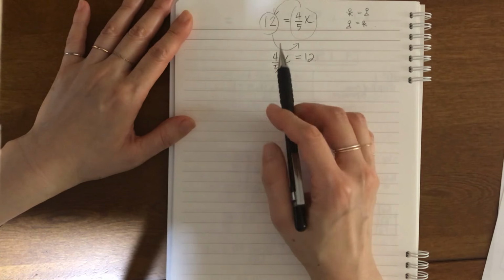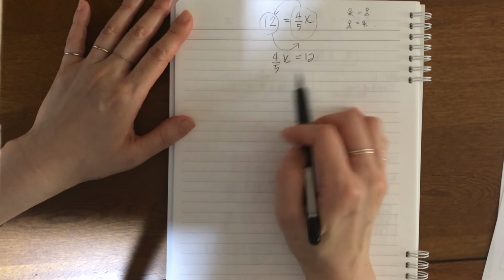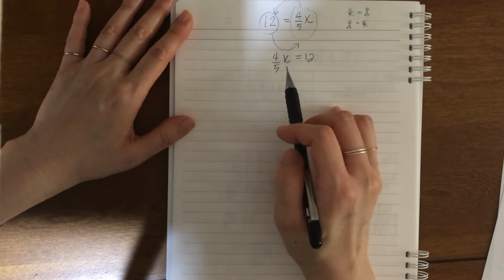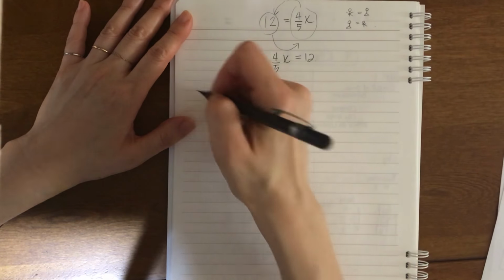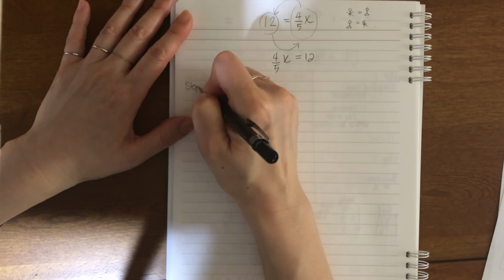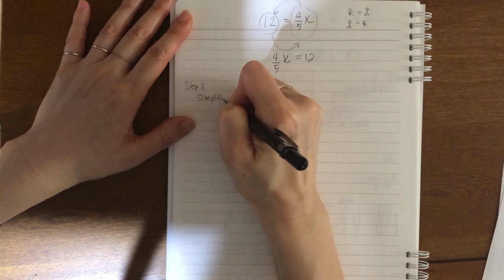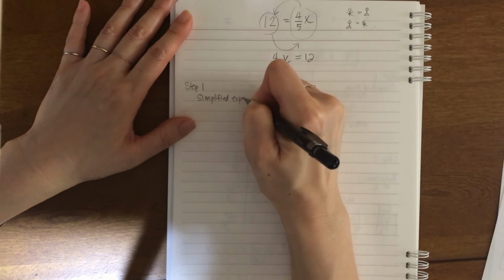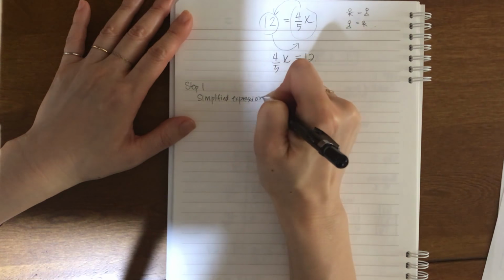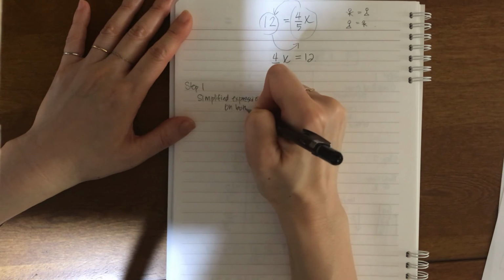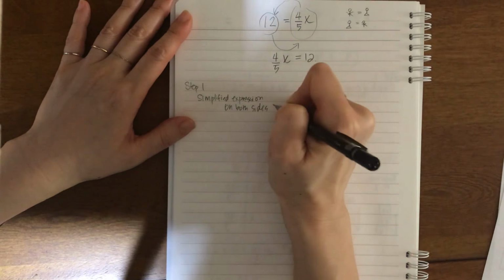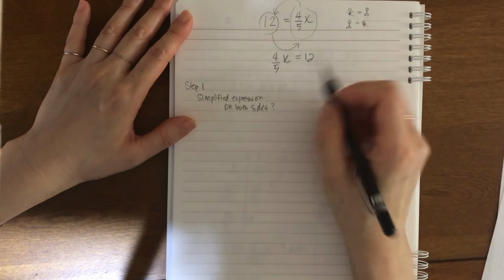Okay, so anyway, coming back here. Now this one, you guys are like, what am I supposed to do, Ms. Chang? It's simple. We ask ourselves the same thing. Step 1: simplify expression on both sides. Yes, definitely. We've simplified it.